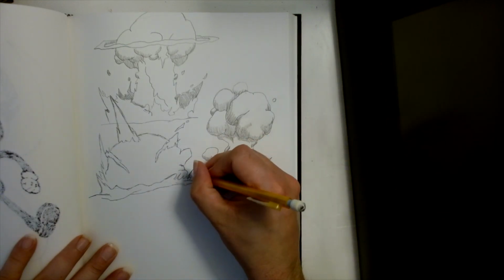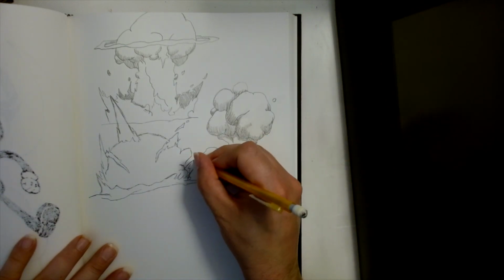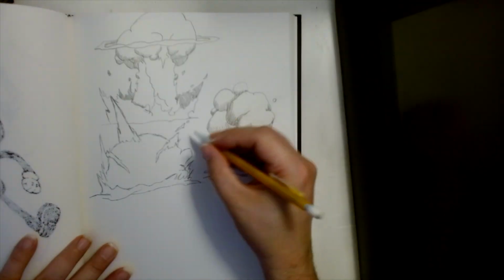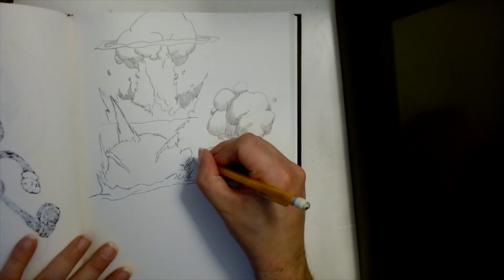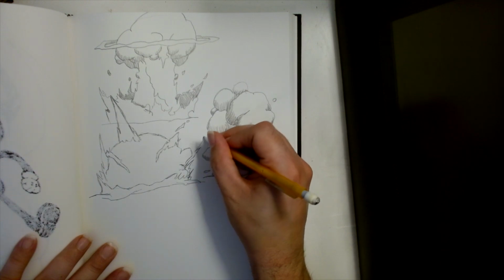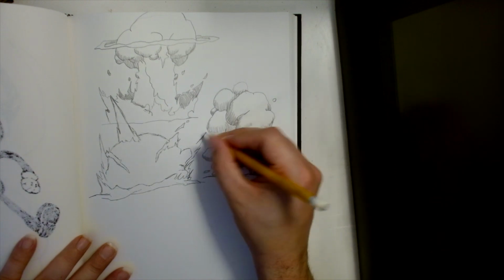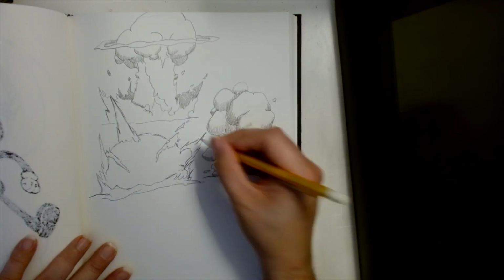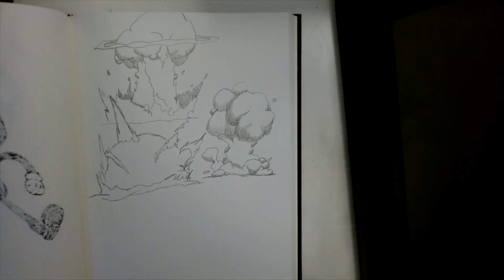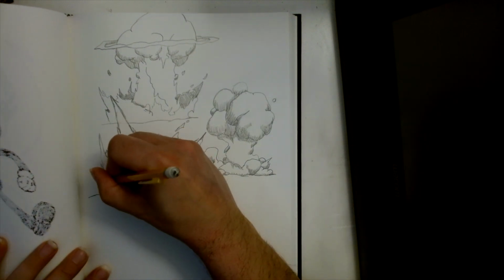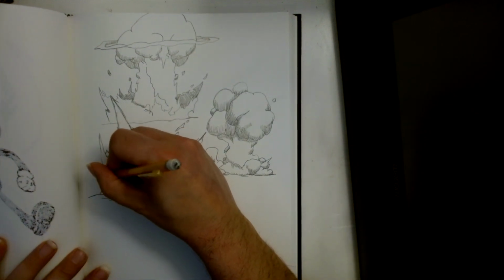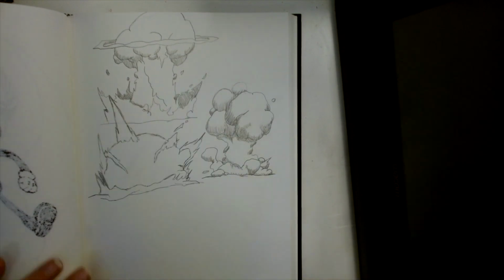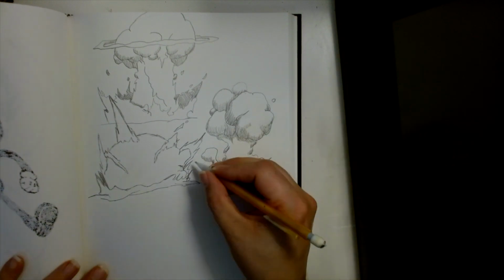Okay, so the key thing with this is, if you notice, I'm just staying nice and loose. I'm not trying to overdo detail. It's the energy and the direction that you're taking your line work in that's going to sell the action of what's going on in your scene, right? So you can see how the explosion's different, and we can still come in here and give that shading in some areas to help give it more dimension, right?